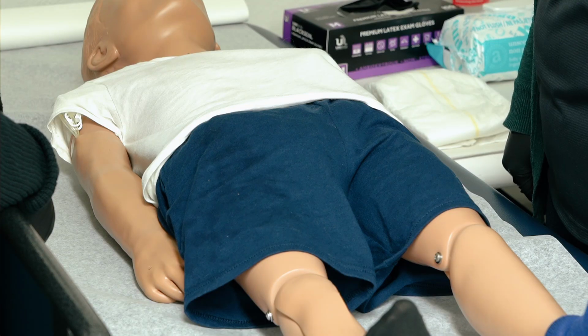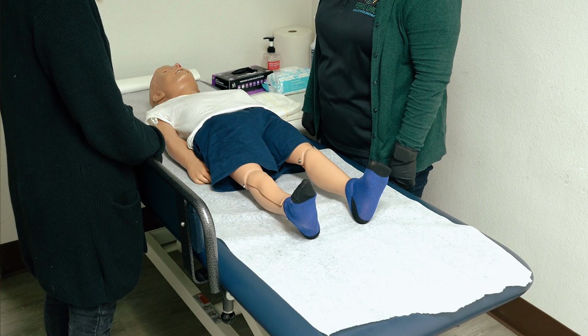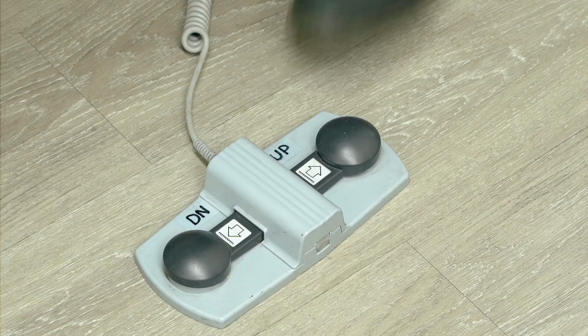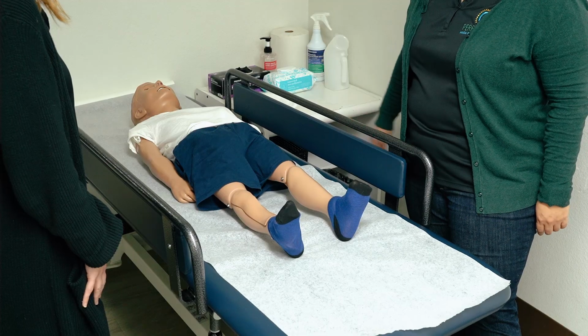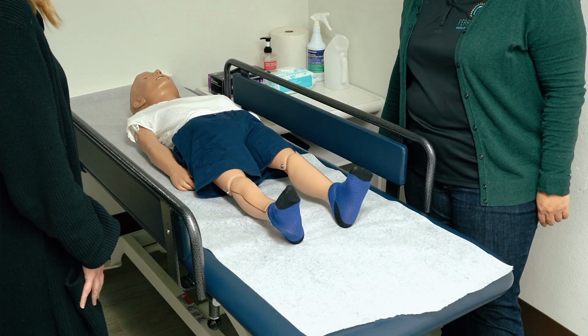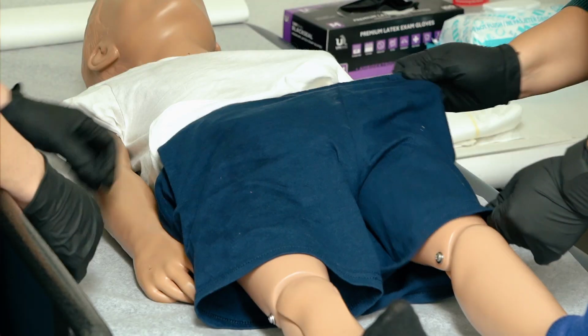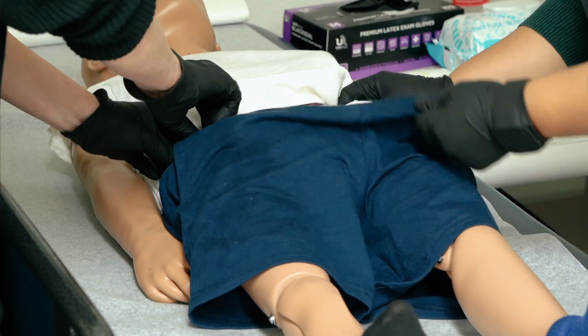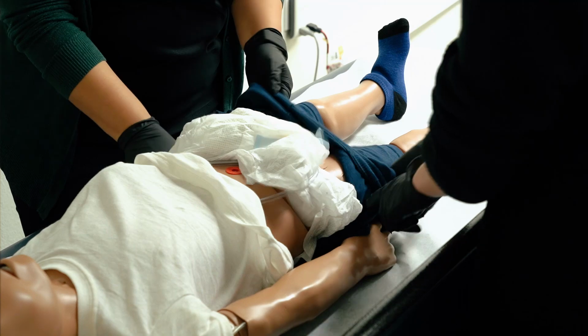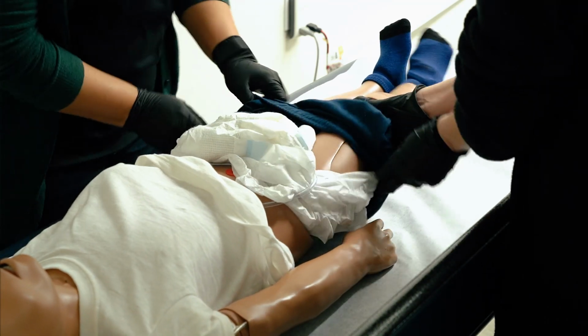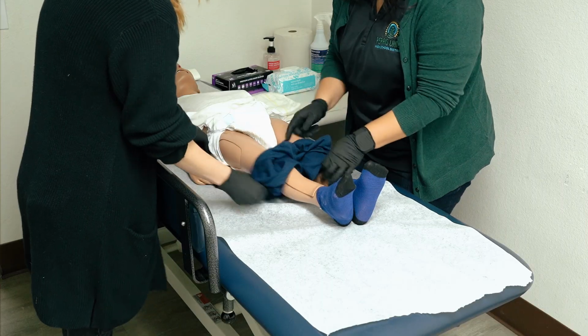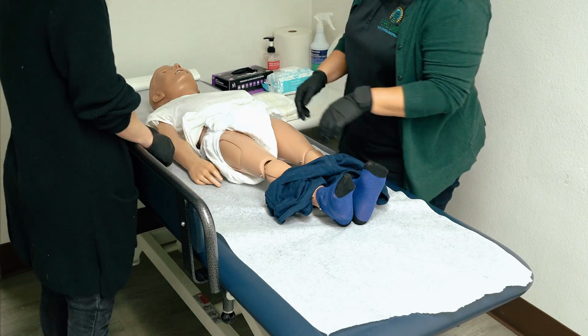Explain the procedure to the student. Transfer student to changing table using proper body mechanics and proper equipment. Ensure the height of the changing table is at waist level. Remove clothing on the lower half of the body, exposing the perineal area. Attempt to preserve students' modesty by removing only the amount of clothes necessary to perform the procedure.